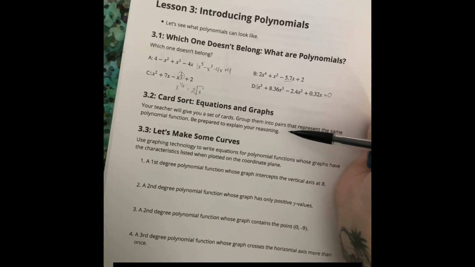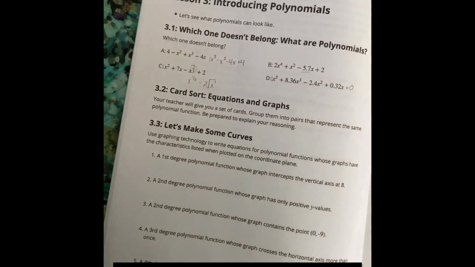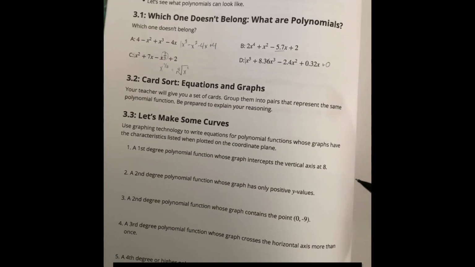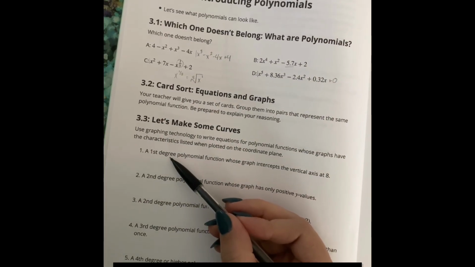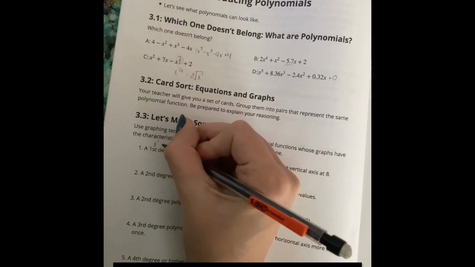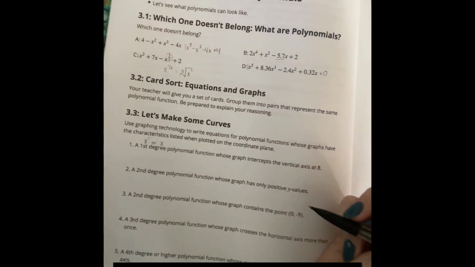3.2 is a card sort, so I'm not going to go through that one. 3.3, there are multiple different correct answers you could use. As long as you are meeting the requirements, it should be okay. This first degree means that your exponent is going to be 1. So you could write that as x to the first or just plain x. Those are both the same thing.